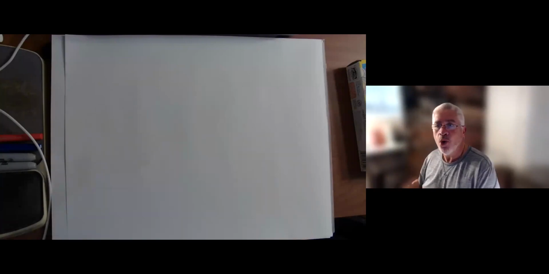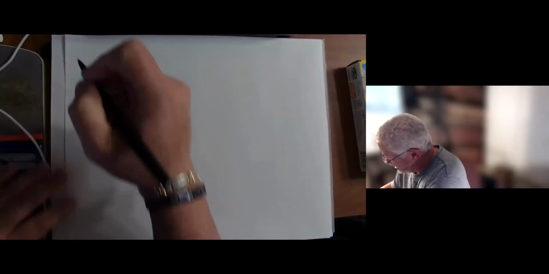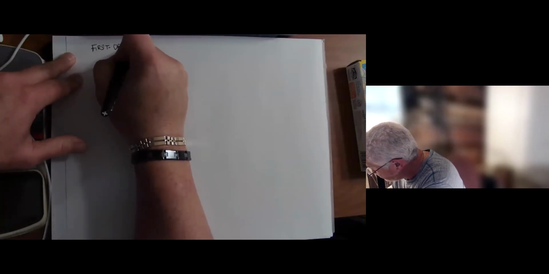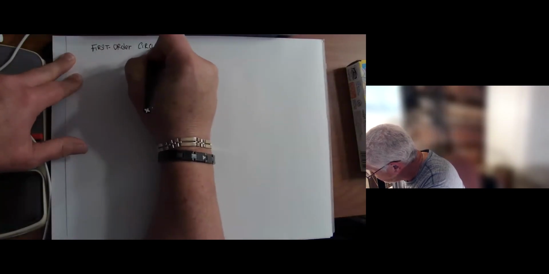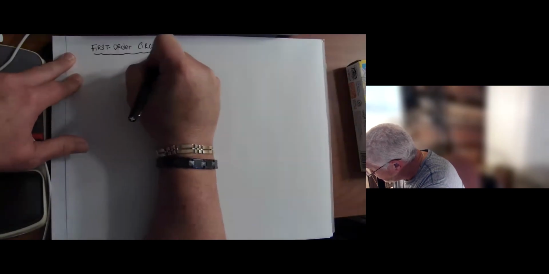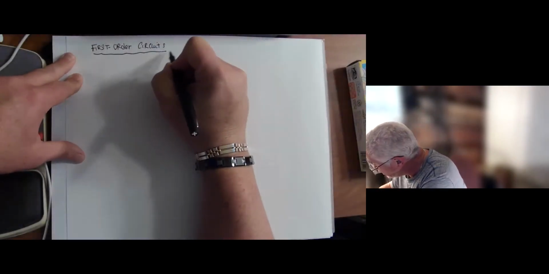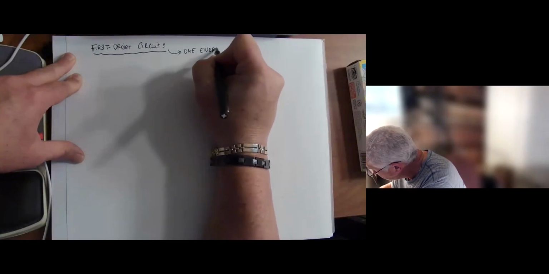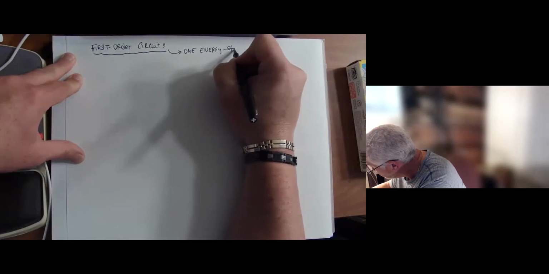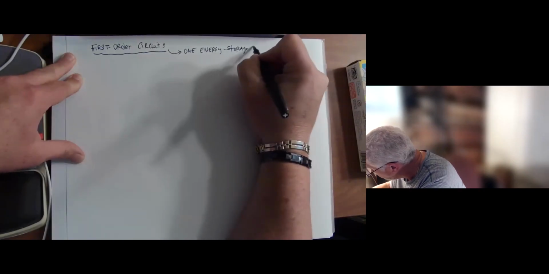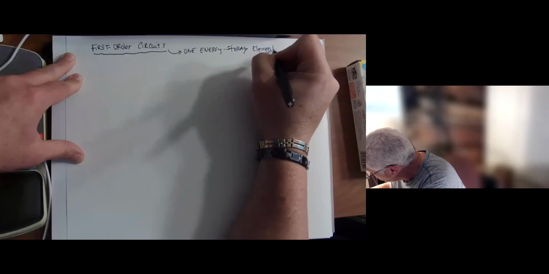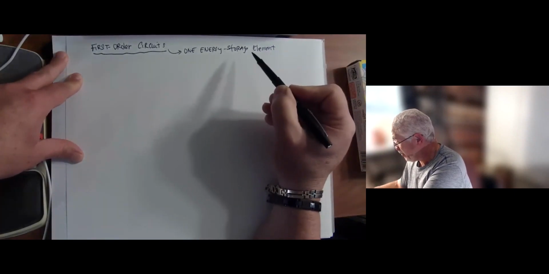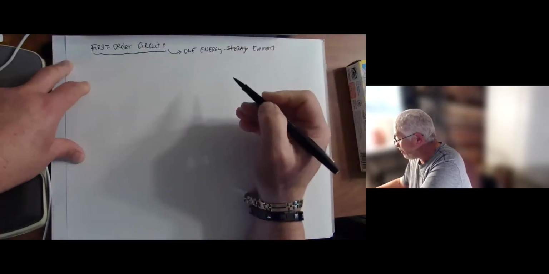Okay, so we are looking at circuits. Again, we're looking at first order circuits. And what we're talking about in a first order circuit is one energy storage element in the circuit. So generally speaking, we're talking about either one inductor or one capacitor. All right. So that's what we are looking at right now.